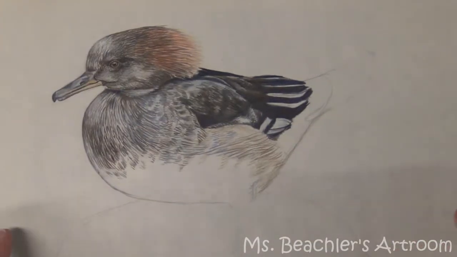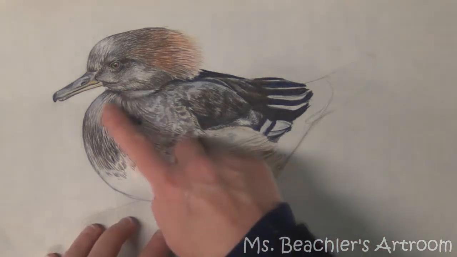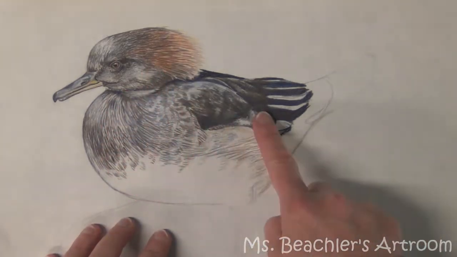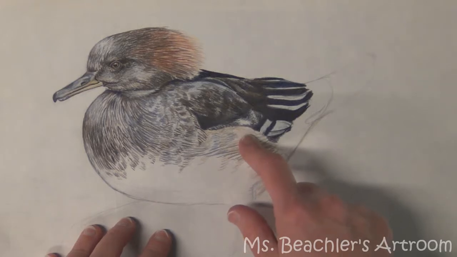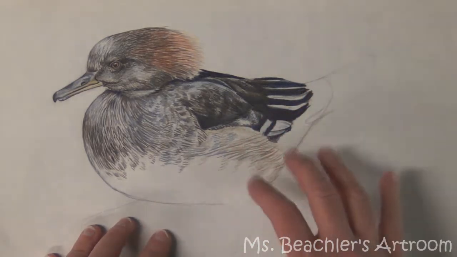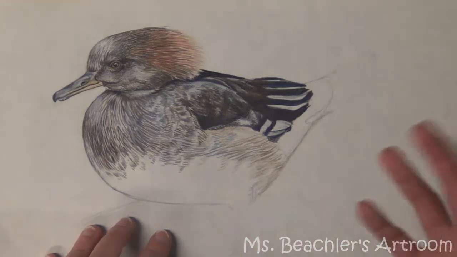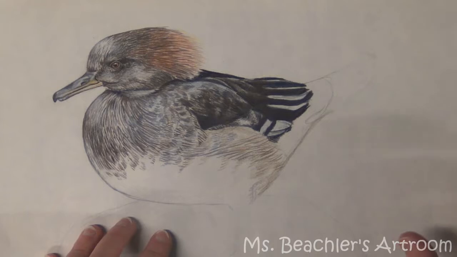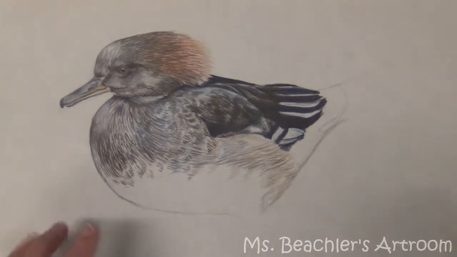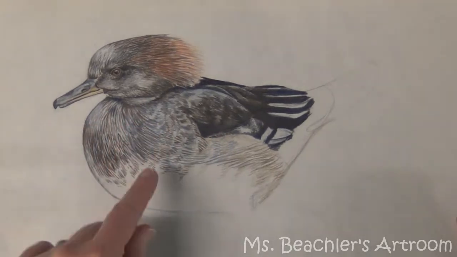This is a colored pencil sketch, and I'm not finished with this, obviously. But this is all built up with colored pencil. And so I am going to try to show you the approach to creating some different textures in colored pencils that are applicable to a lot of different kinds of wildlife and nature studies. This is a hooded Merganser Hen.